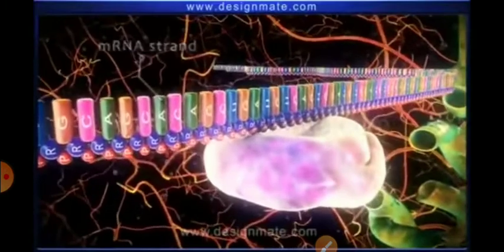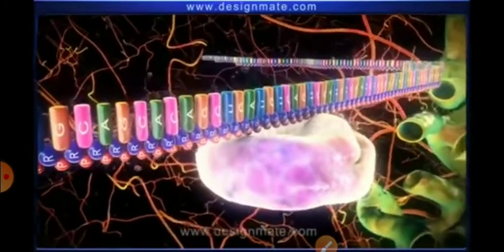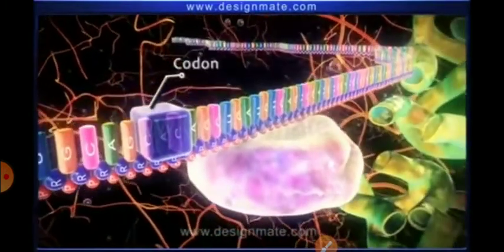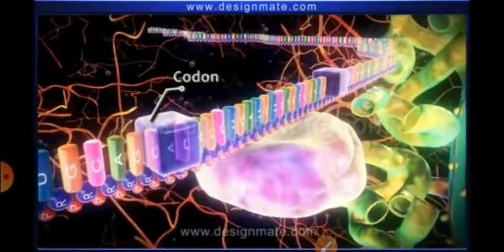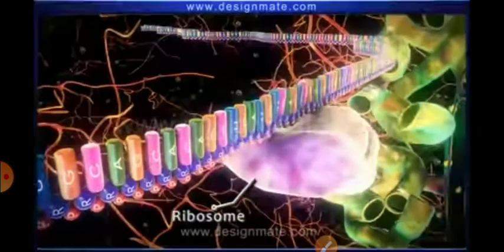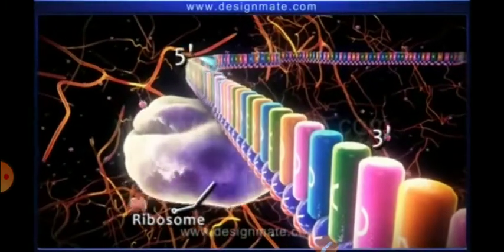See, it is the mRNA strand, that is messenger RNA. Ribosome is there. This is the ribosome.